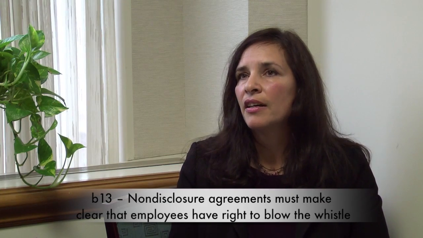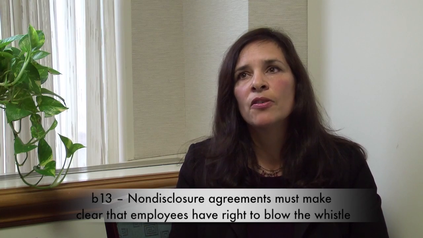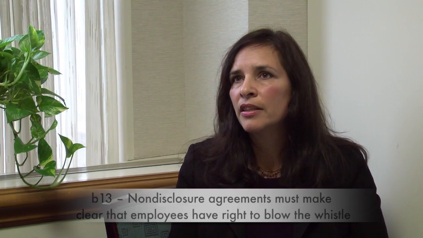The final prohibited personnel practice is one that was recently added under the Whistleblower Protection Enhancement Act. This prohibition states that agencies may not implement or enforce non-disclosure agreements if those agreements do not make clear that employees have the right to engage in whistleblowing.